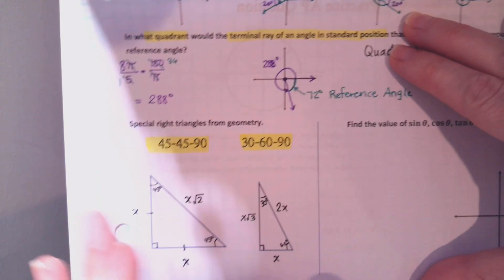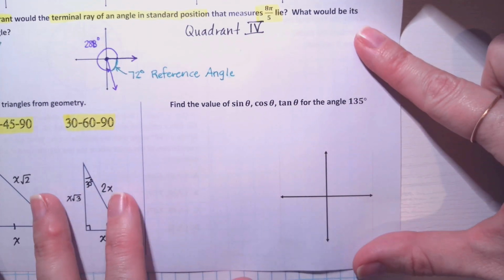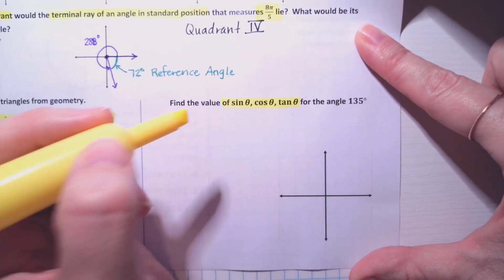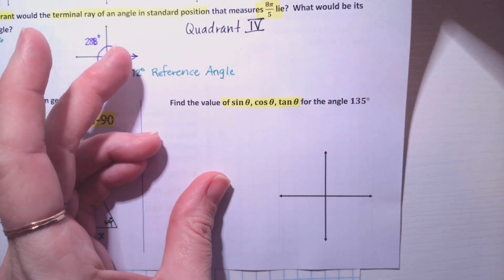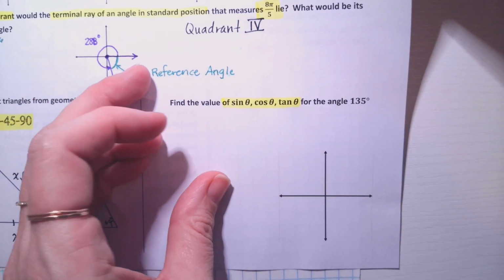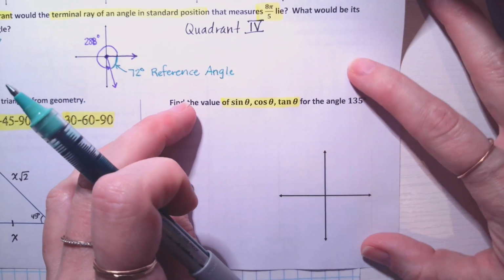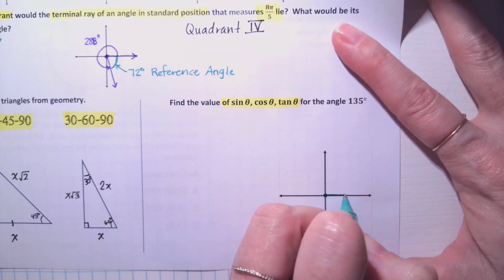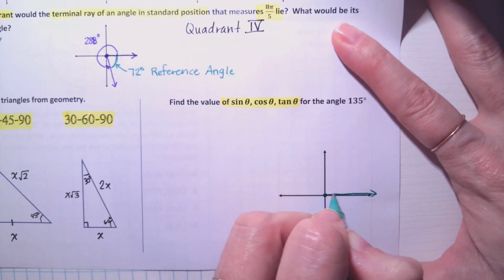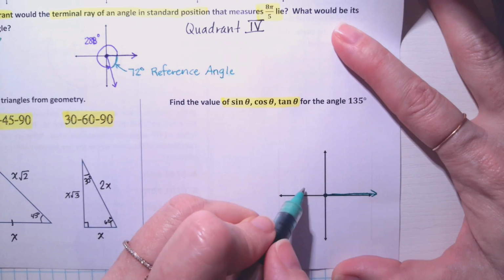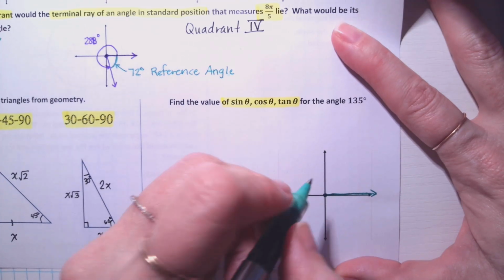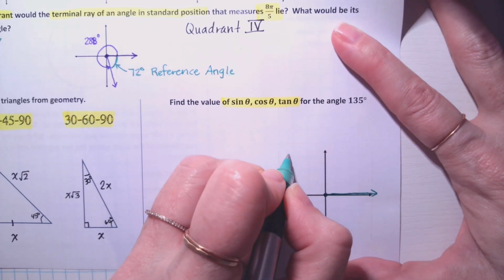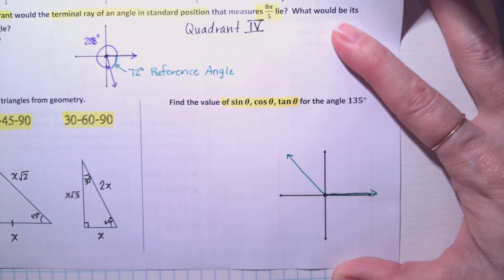All right, now that we've reviewed that, we're going to find the value of sine, cosine, and tangent for a 135 degree angle. So first thing I'm going to do is just draw that so I can see how big the reference angle would be. So starting by drawing it in standard position, vertex at the origin, initial ray on the positive x-axis. And remember, a completely straight angle would be 180 degrees. So 135 is actually halfway between the 90 and 180, just like that.